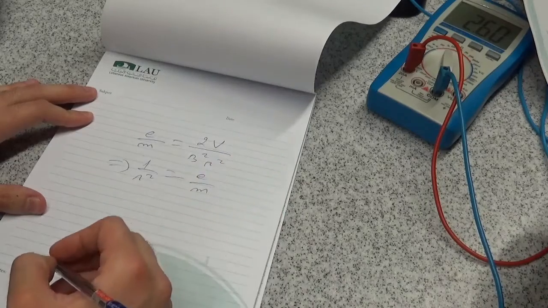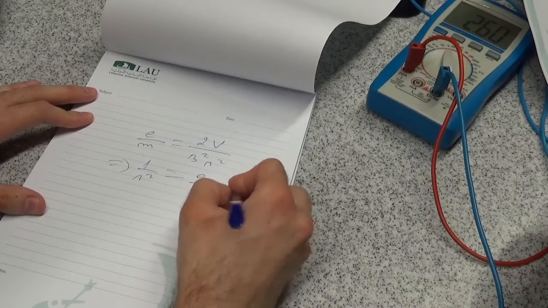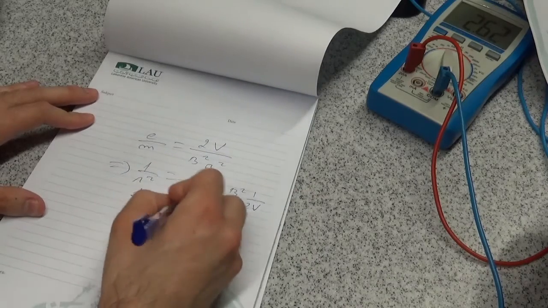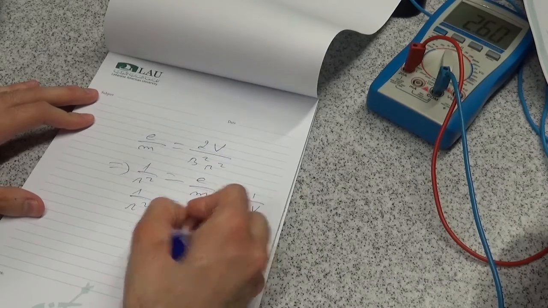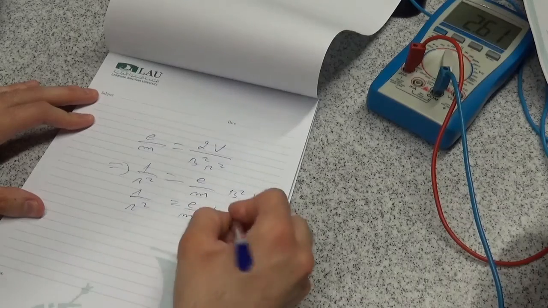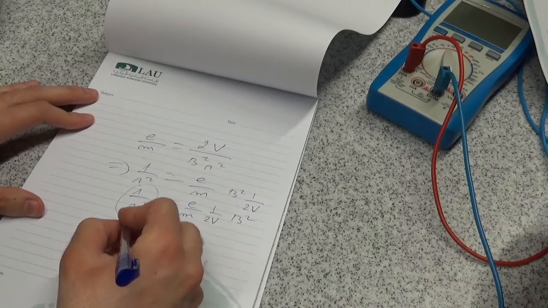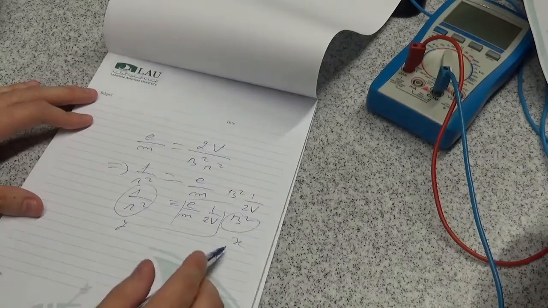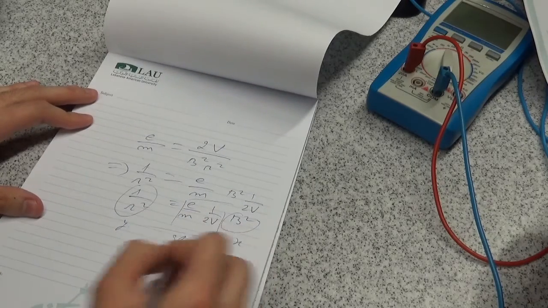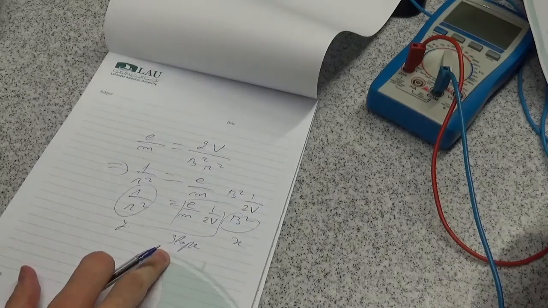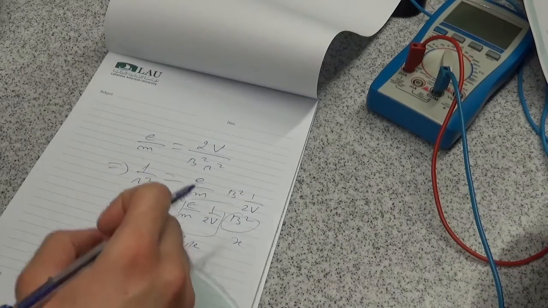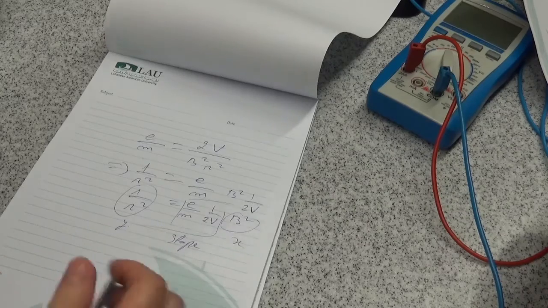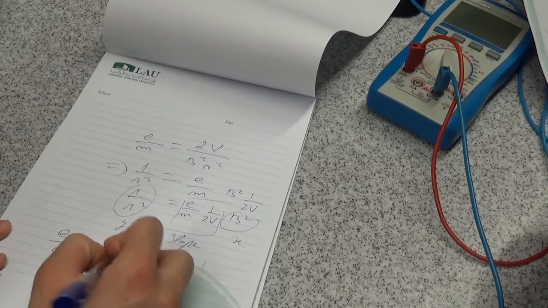So that equation would be adjusted to become 1 over r squared is equal to E over m times b squared times 1 over 2v. So we can write it in the following form: 1 over r squared equal to E over m times 1 over 2v times b squared, where 1 over r squared would be the y and b squared would be the x variable. Therefore, the term that is multiplied by x is going to be the expression of slope. After you find the expression of slope, now they ask you to deduce the experimental value for the charge to mass ratio, so you have to deduce the experimental value of E over m.